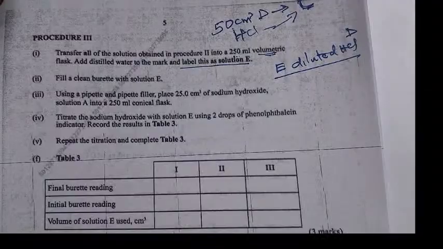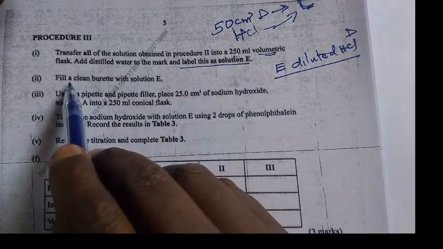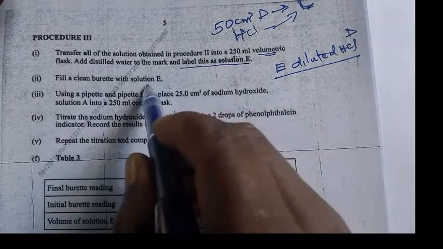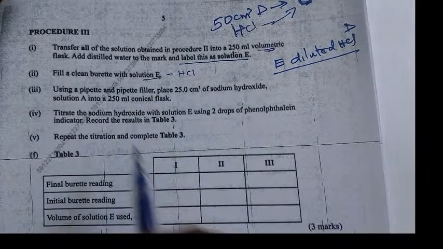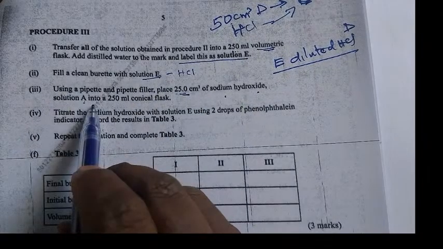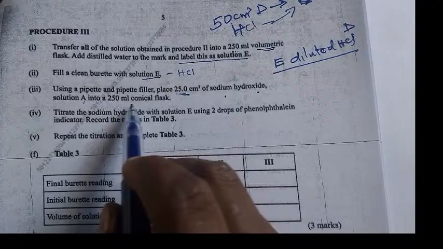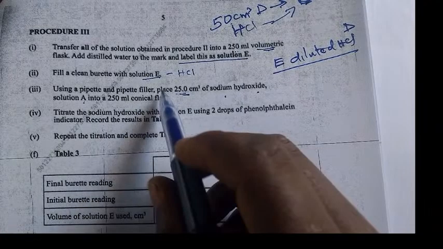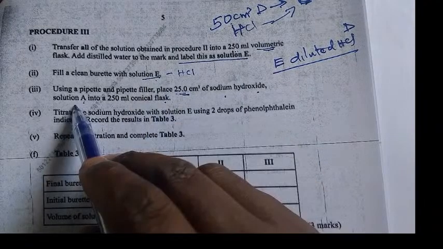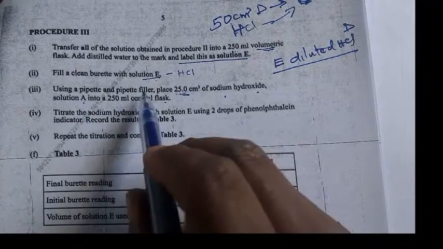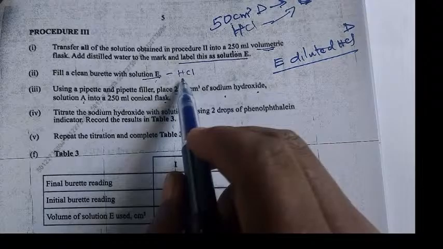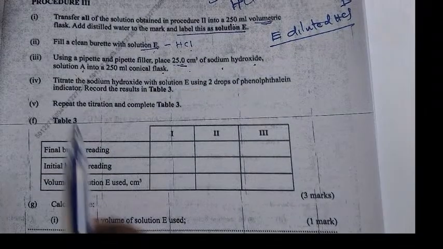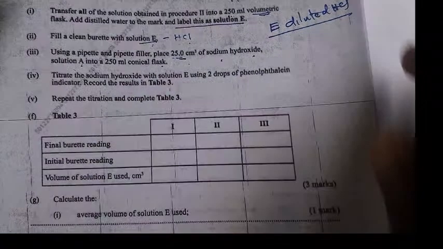Fill a clean burette with solution C. Remember, solution C is HCl, though diluted. Using a pipette, fill a conical flask. So we are going to titrate solution E against solution A, which is sodium hydroxide. But we know solution E is HCl diluted, right? Titrate the sodium hydroxide with solution E using 2 drops of methyl orange.